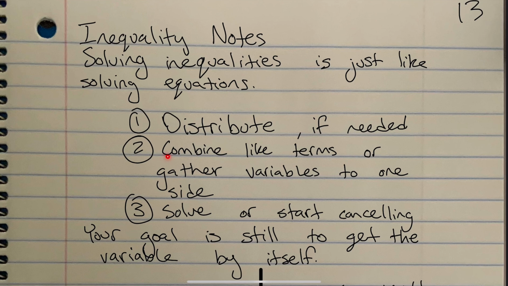That's going to be combining like terms, or, this is where I changed the wording, you're going to gather variables to one side. So, for example, if we had something like 2x equals 4x plus 3, we would need to move one of our x's over to the other side so that we could have just x's on one side.